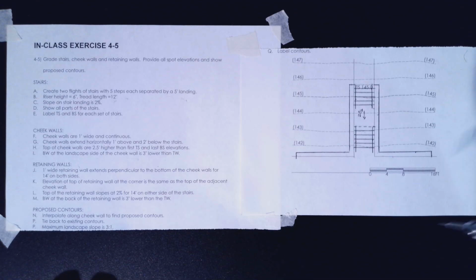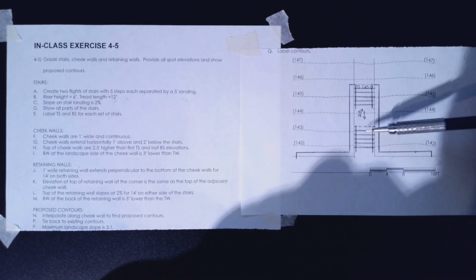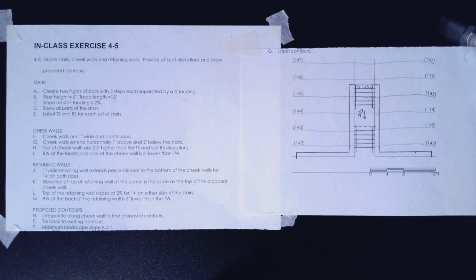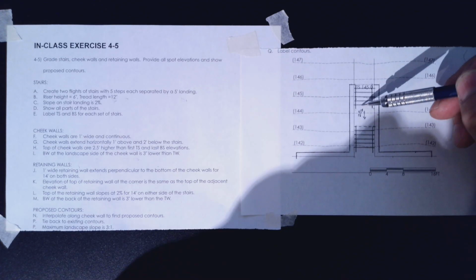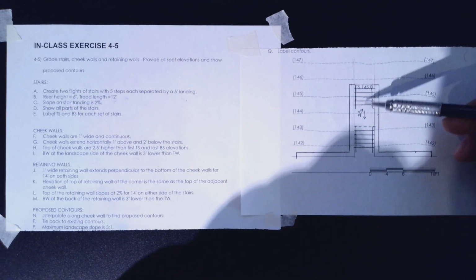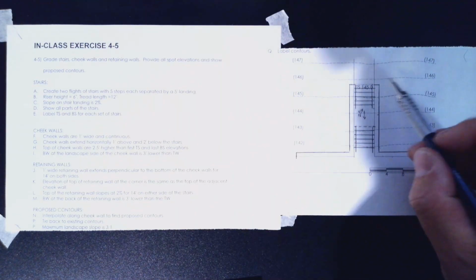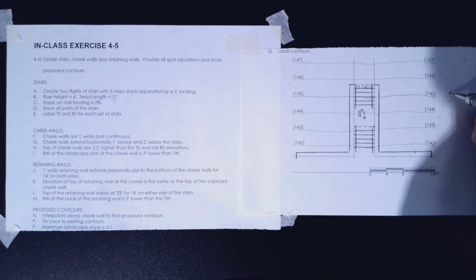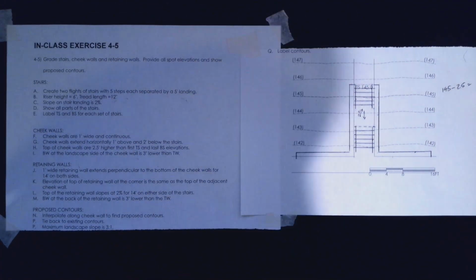So the first thing we need to do is determine the top and bottom elevation of our steps. We know that we've got 1, 2, 3, 4, 5 risers, and they're 6 inches. So we know that these steps drop 2.5 feet. So you just take this 145, and you subtract 2.5 feet, and you get the bottom of the steps.